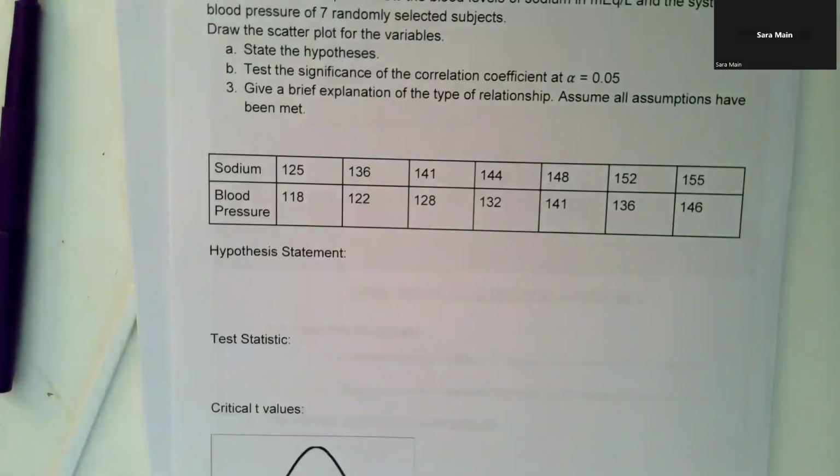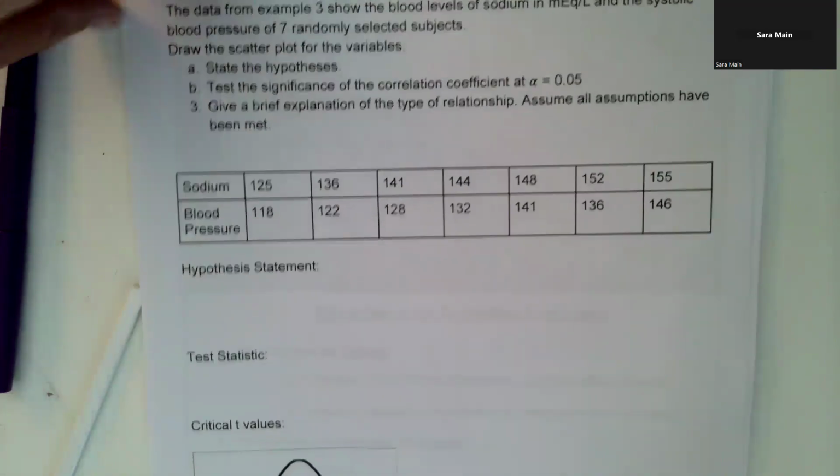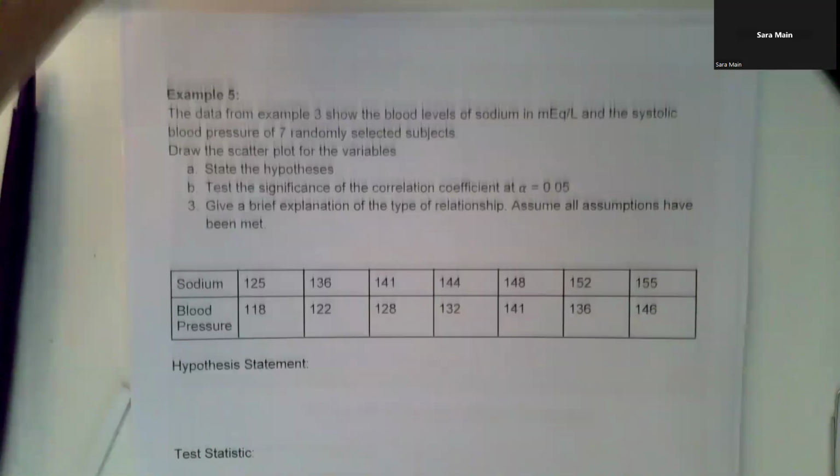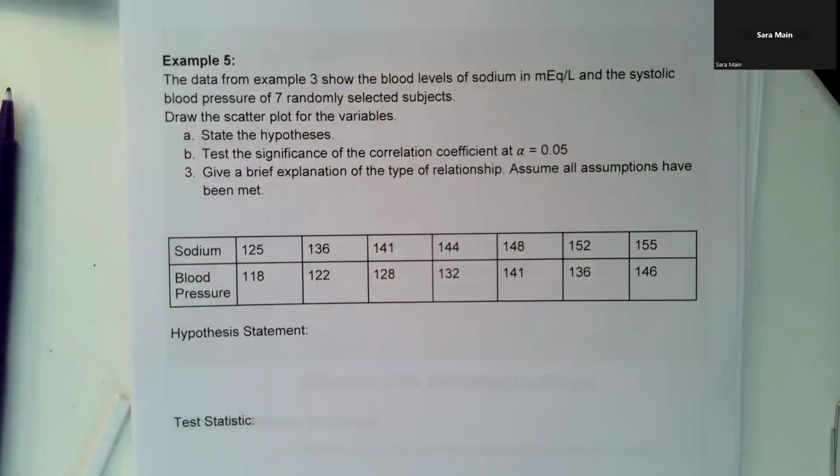Let's look at example 5. So example 5 is the data from example 3 on the blood levels of sodium versus the systolic blood pressure. And we already said that we had a relationship here.